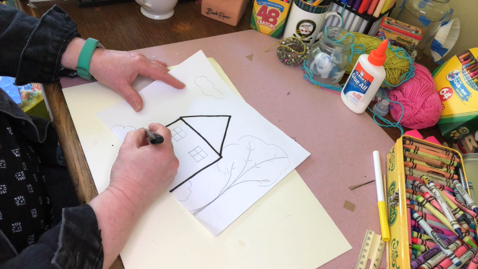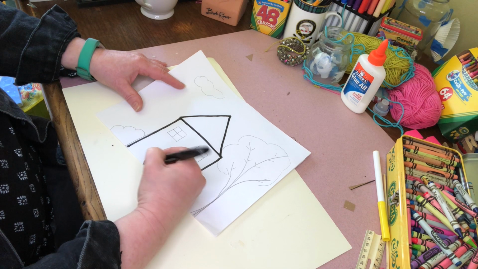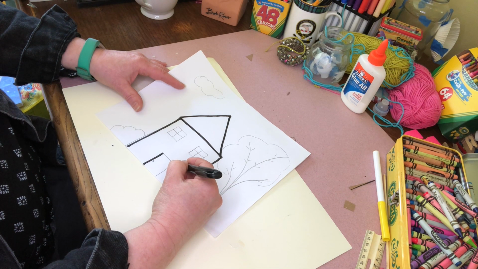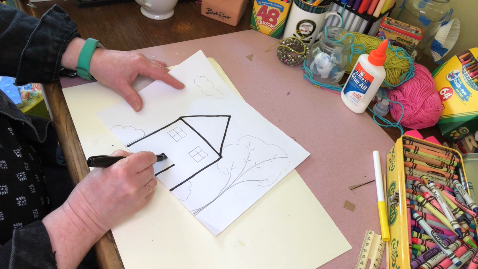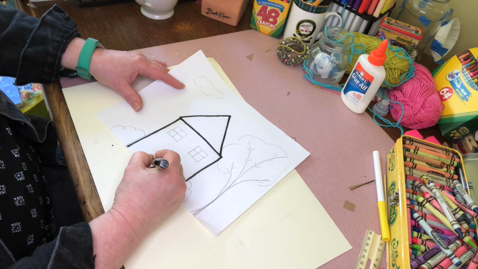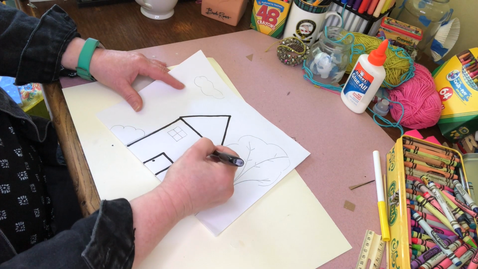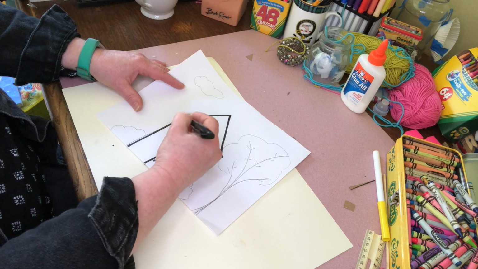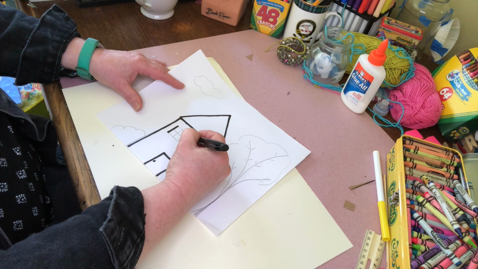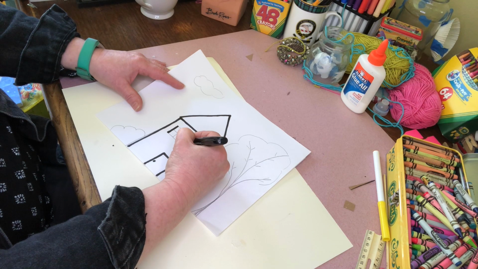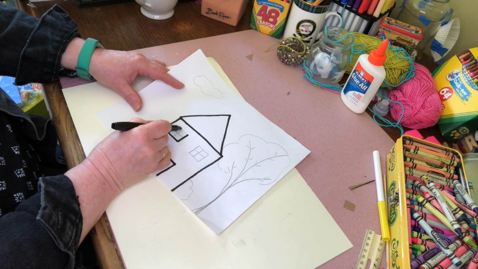So we're going to do the door just like we did the sides. Straight down. Leave some space. Straight down. And go across. I always like to put a door handle on my door. We're going to make two squares again to make windows. Line. Leave some space. Line. Connect it. Connect it.